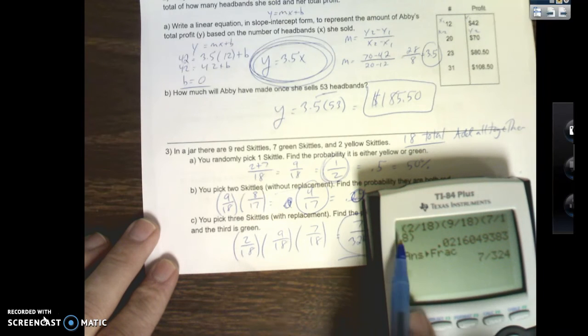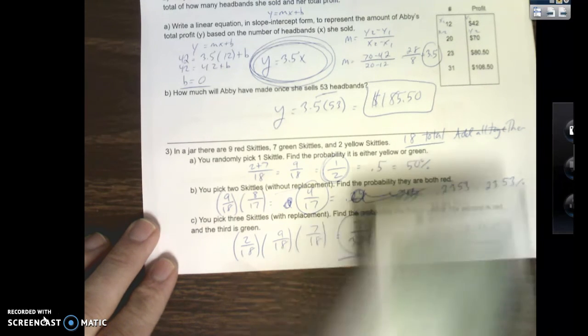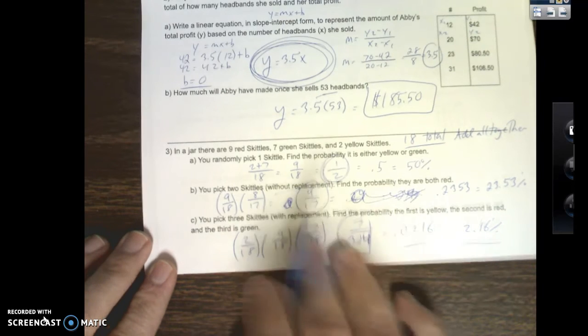Also, put parentheses around your fractions. Okay. Thank you. All right, on to the back. Oh, just playing. Yeah, that was everything.